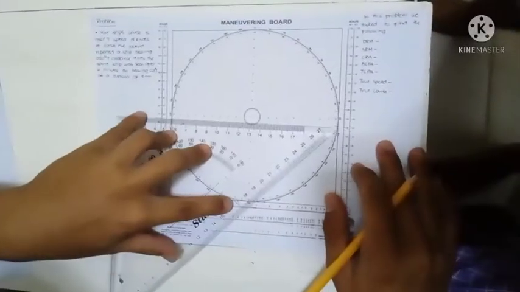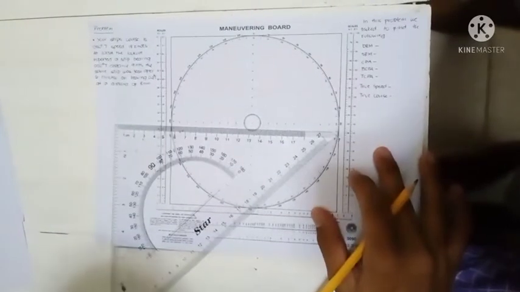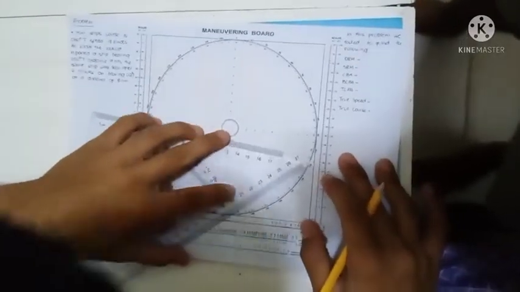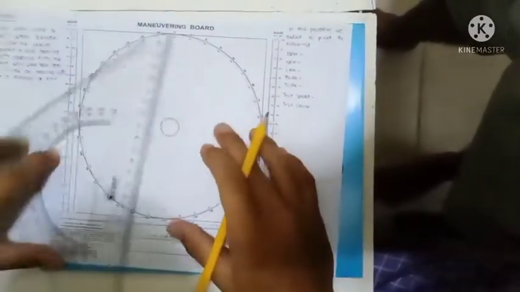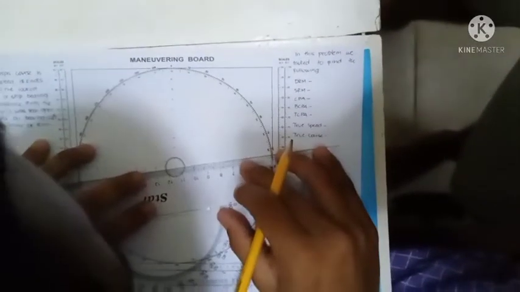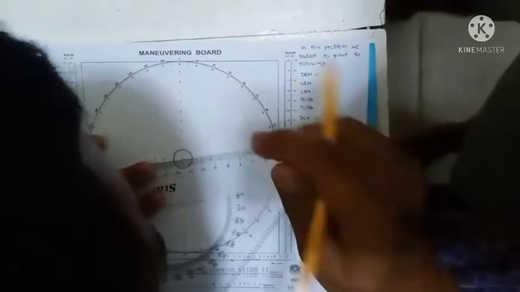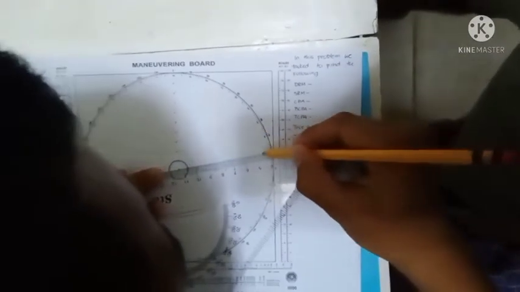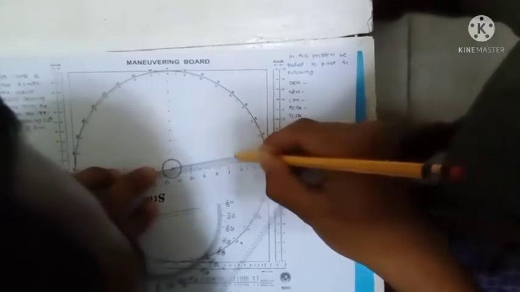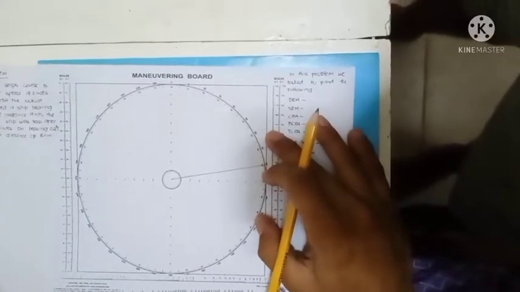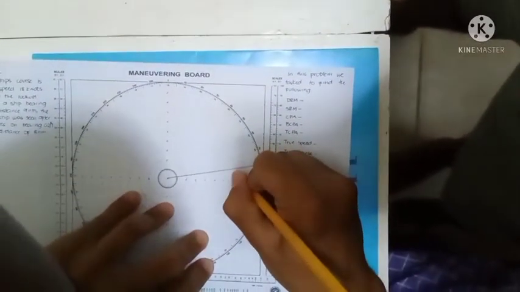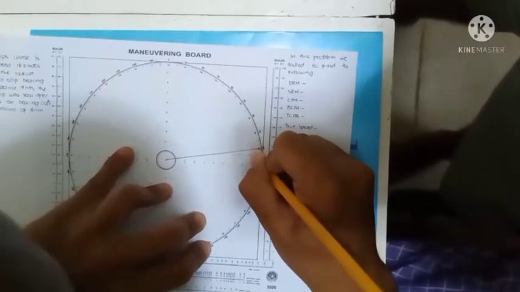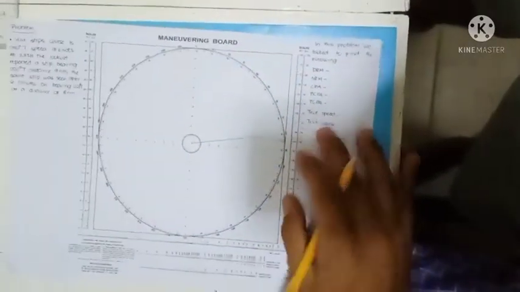So the first step is to plot our ship on course, which is 080 degrees true and a speed of 18 knots.